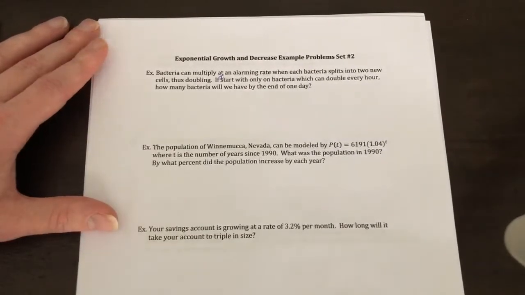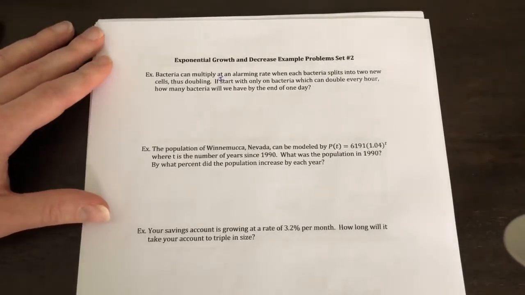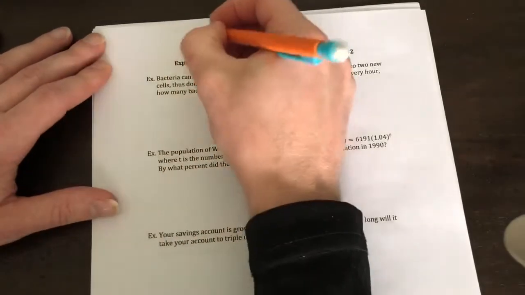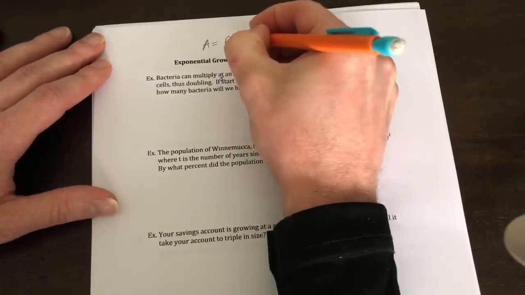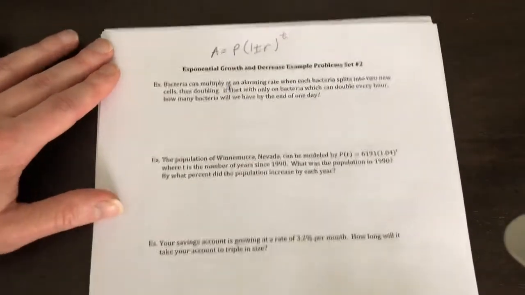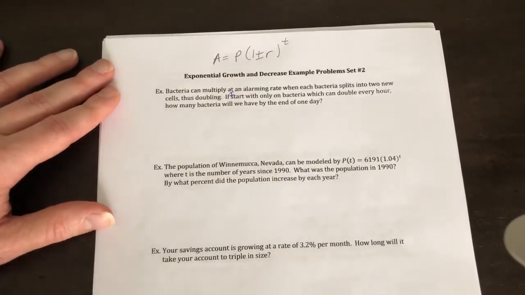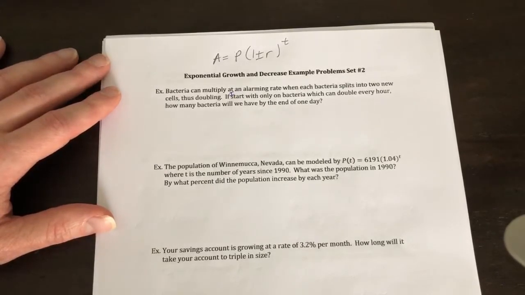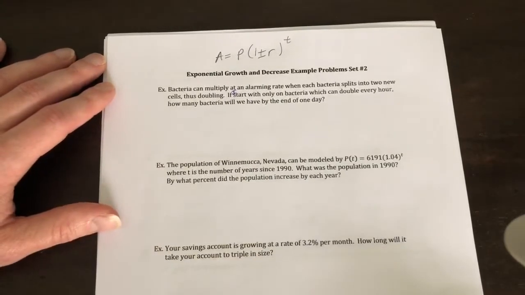Okay, so this is going to be our last video dealing with exponential growth and decrease problems. So we use this formula: A is equal to P times (1 plus or minus R) to the T power. Just like we did in the last video, where A is your final amount, P is your initial amount, R is your growth rate or decrease rate, and T is your time. So let's jump right in.